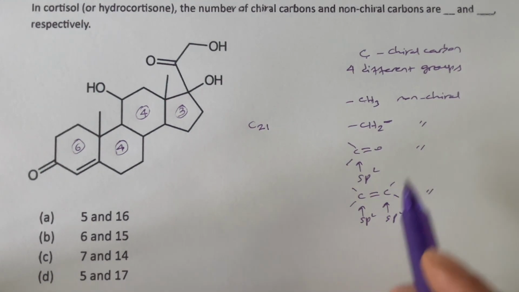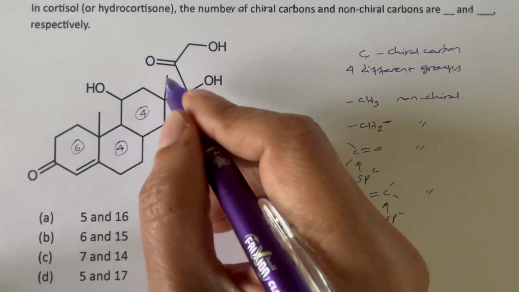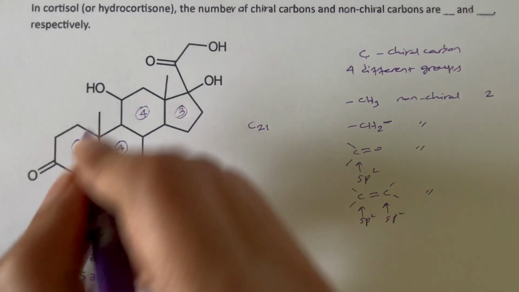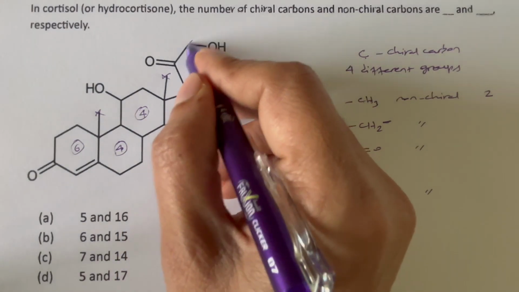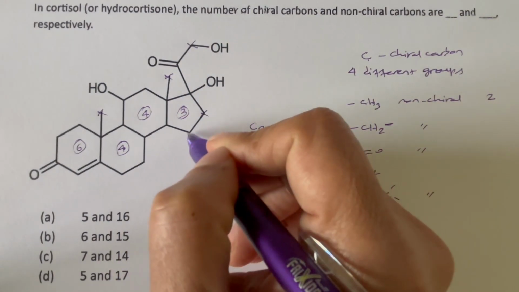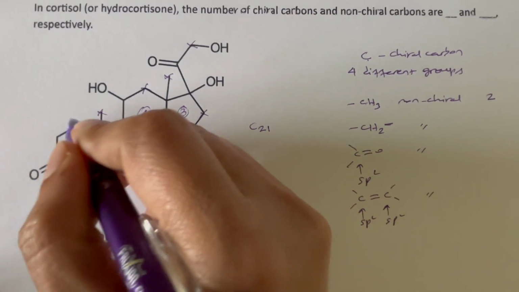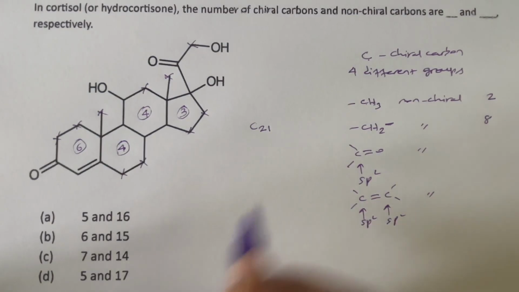Then we can figure out the non-chiral carbons. Let's go with the methyl group first. We have 2 methyl groups. So 2 here. This one as well as this one. And then methylene groups. 1, 2, 3, 4, 5, 6, 7, 8. So 8.